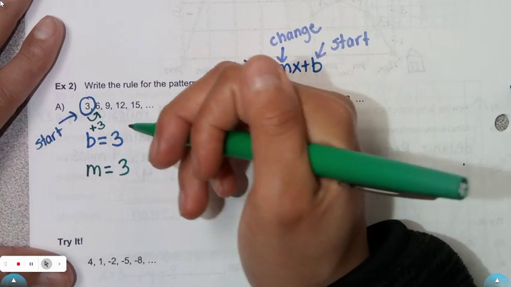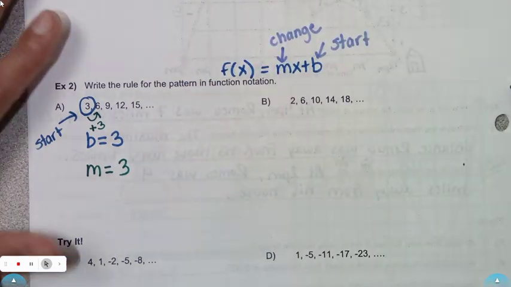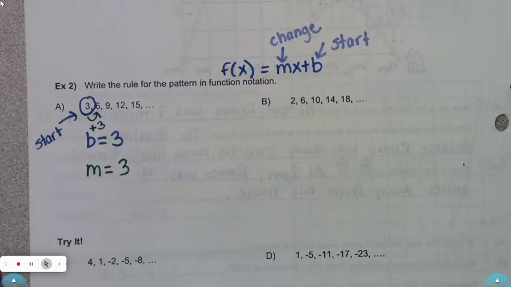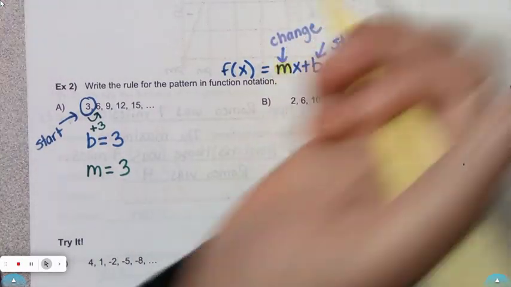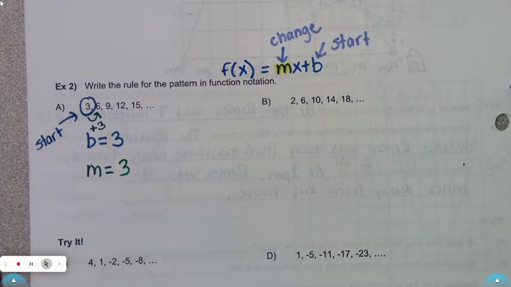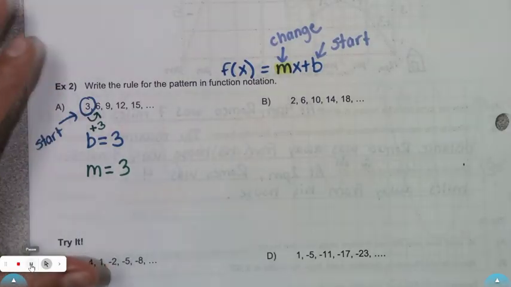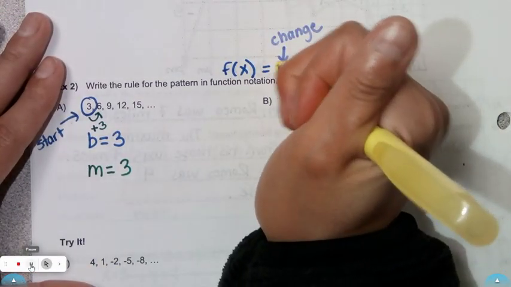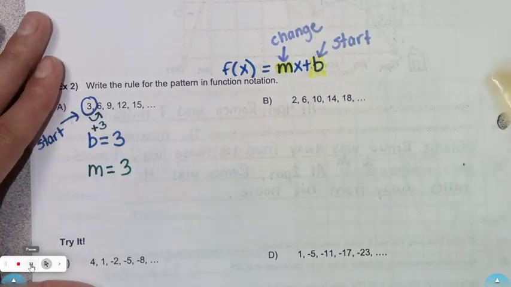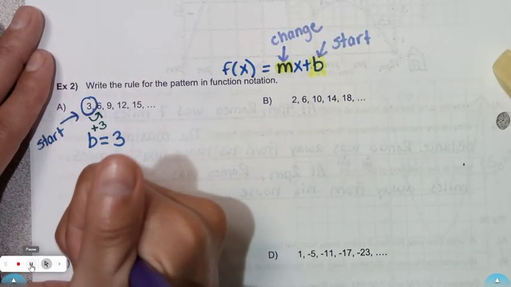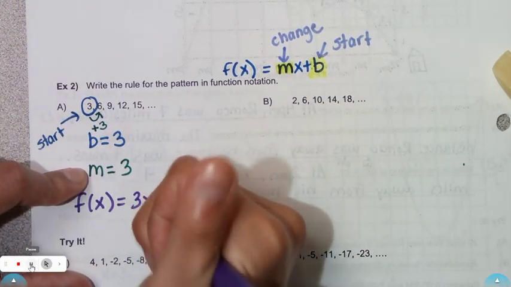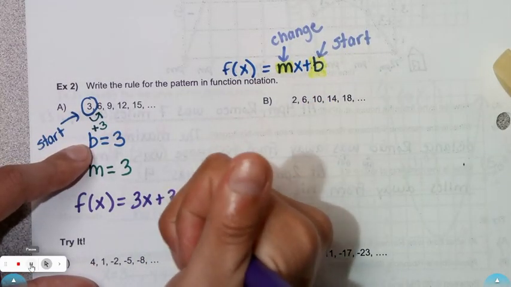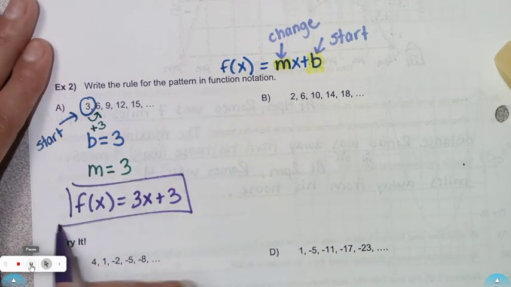So these 3's represent different things, okay? Just FYI. Then when I'm writing my equation, I'm only replacing the m and the b. So I get f of x equals m is 3, b is also 3. That's my equation.